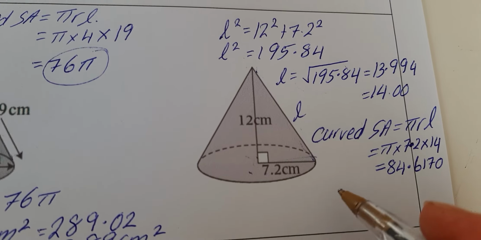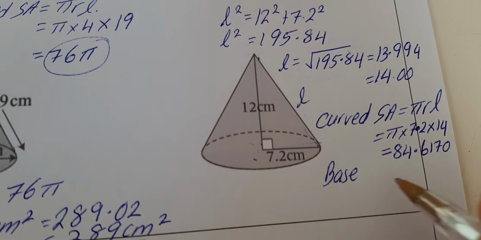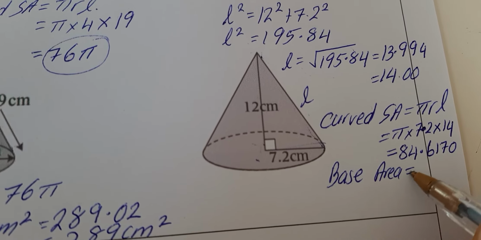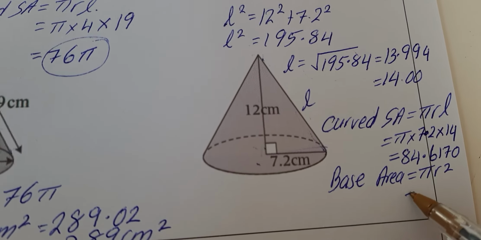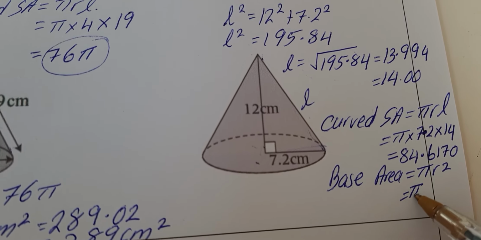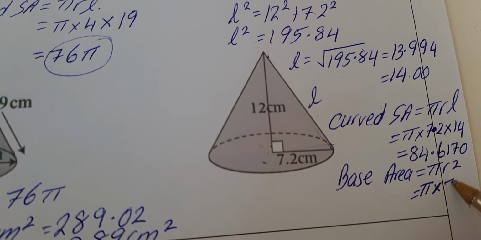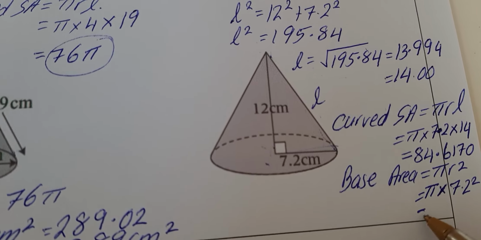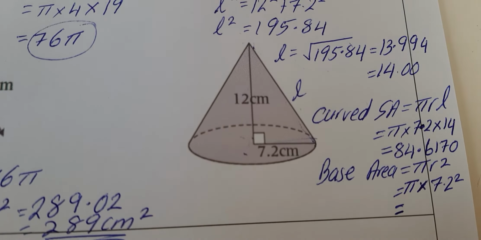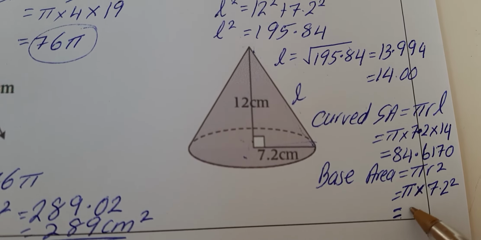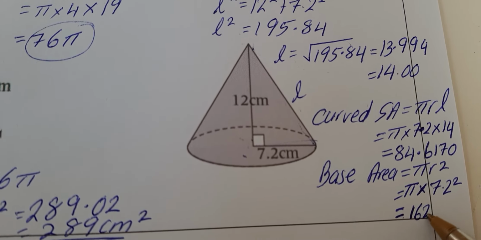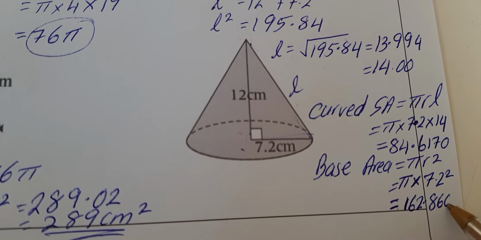The base area is pi r squared, the area of a circle, which is pi times 7.2 squared, which equals 162.8602.